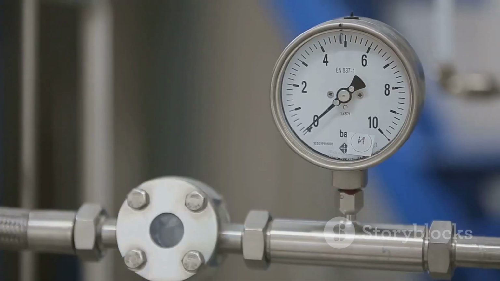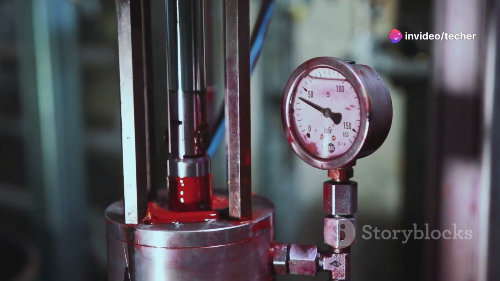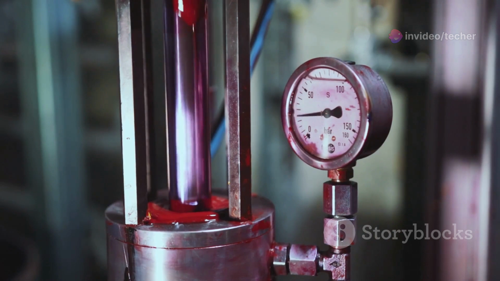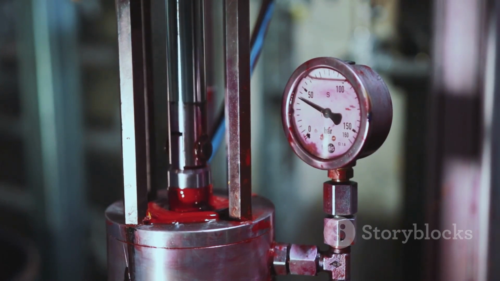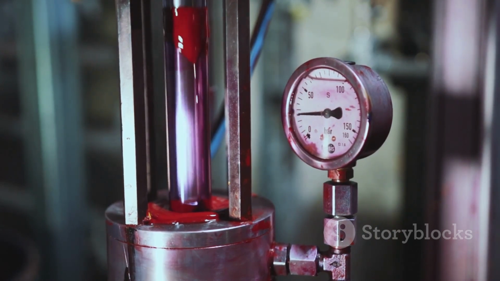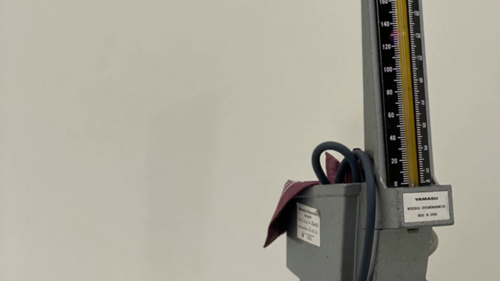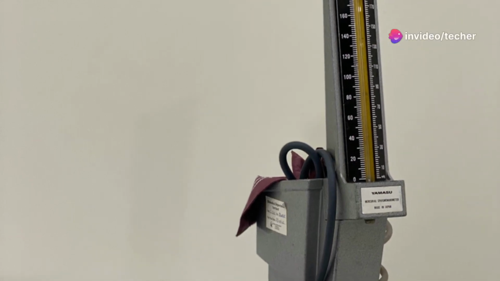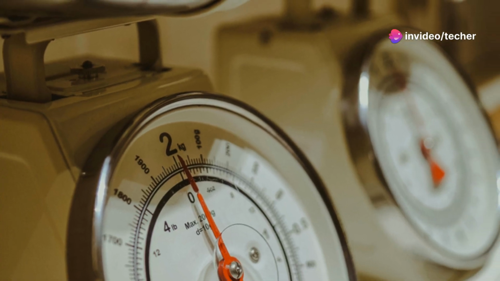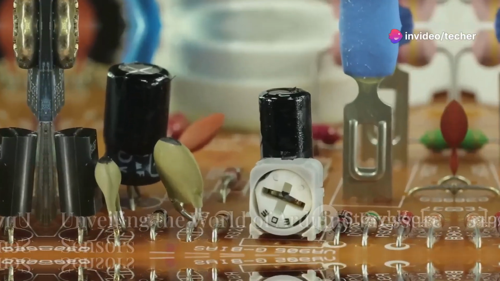Whether it's monitoring weather patterns, controlling industrial processes, or even building interactive art installations, Arduino pressure sensors offer a wide range of applications limited only by our imagination. This journey into the world of Arduino pressure sensors begins with a fundamental understanding of the different types of sensors available.